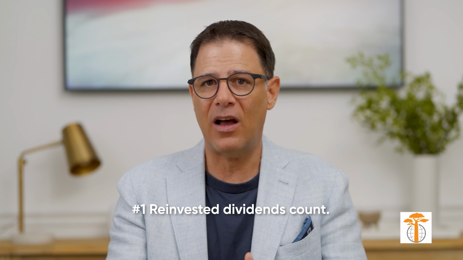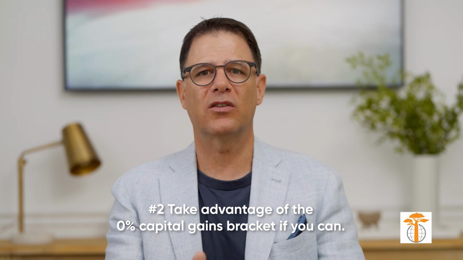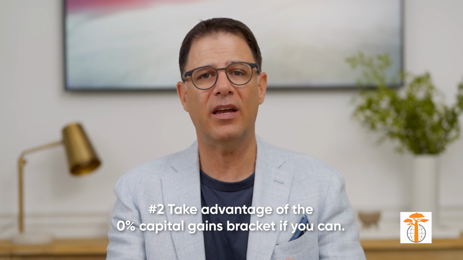There are a few more things you'll want to keep in mind. First, reinvested dividends count. If you reinvest dividends in a taxable account, each of those shares has its own cost basis. Don't overlook that. Second, take advantage of the 0% capital gains bracket if you can. For certain levels of taxable income, long-term capital gains can be taxed at 0%. Smart share lot selection can help you maximize that benefit.